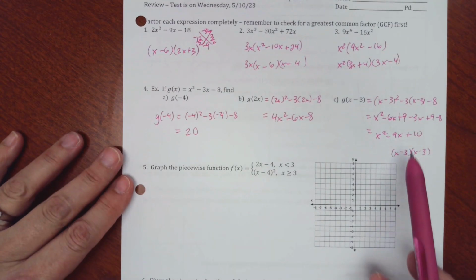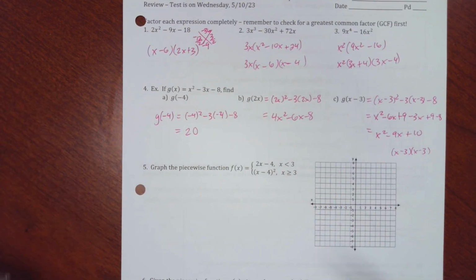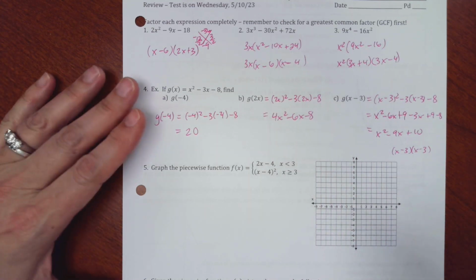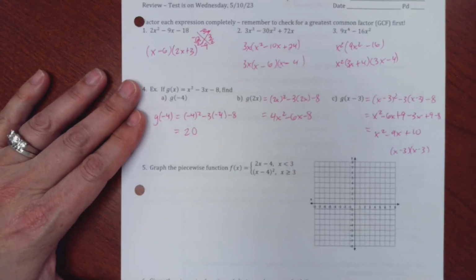All right, and with these, you're just done here. You don't have to factor these or try anything else. You're just finished. Somebody wanted you to plug that in, and that's what you were supposed to do. And then you stop. Okay.